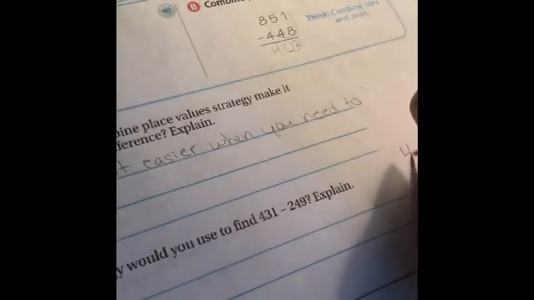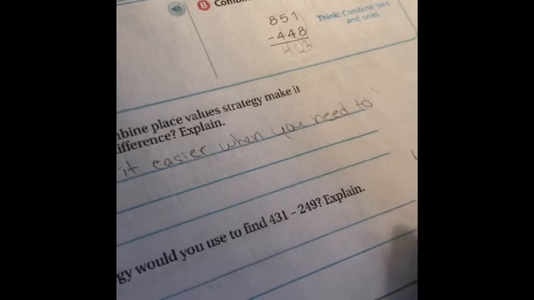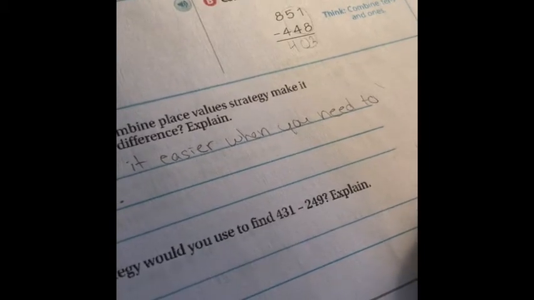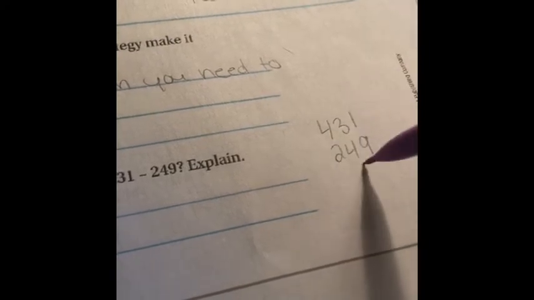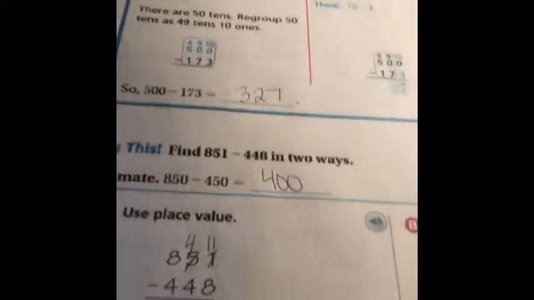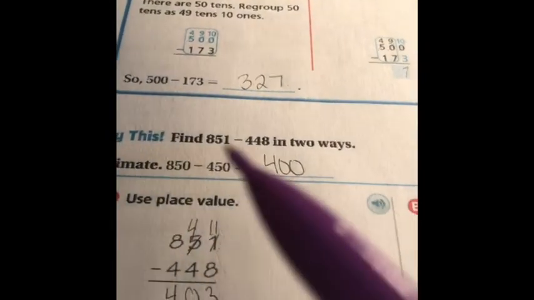Well, I always see it better if I write it vertically. Well, here's the thing. I would not use to combine place values for two reasons. Just for me, it would be easier to borrow and borrow, but we could use the combined place value that they use up top.